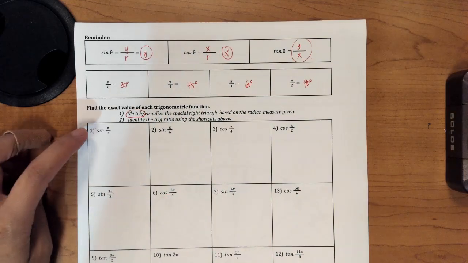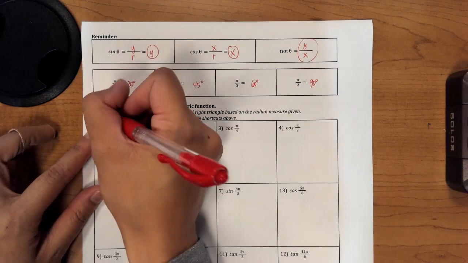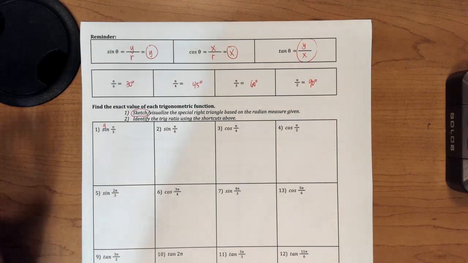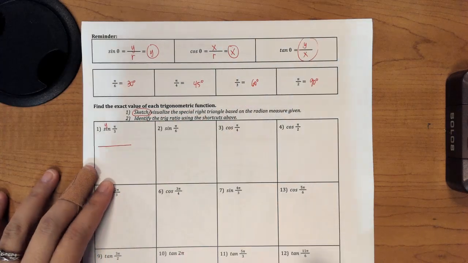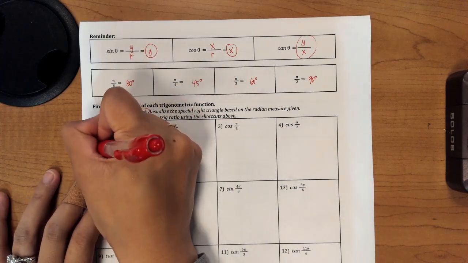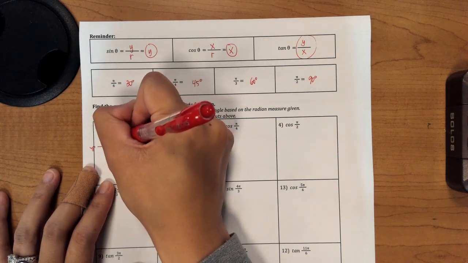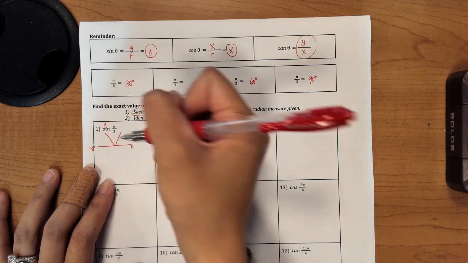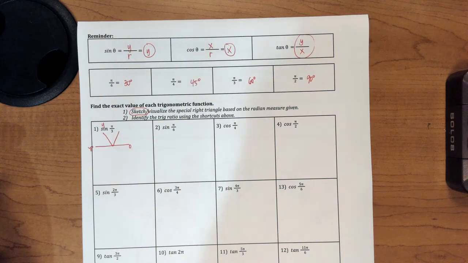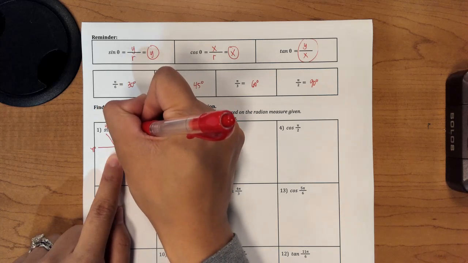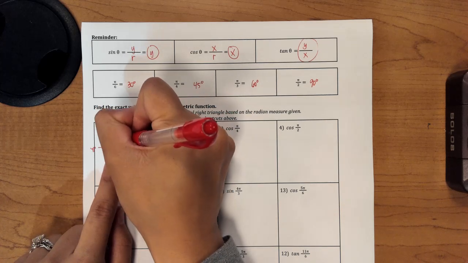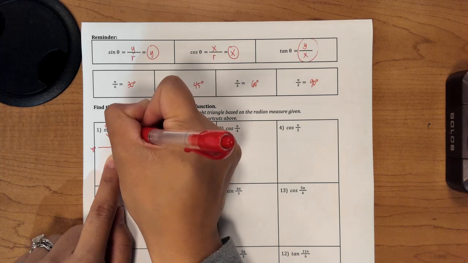Okay? So sine we know is our y, and pi over 3 means that if I'm going from 0 to pi, I'm going to divide the top into 3 pieces. Right? So this is pi over 3, this is 2 pi over 3. So here, this one is my pi over 3.